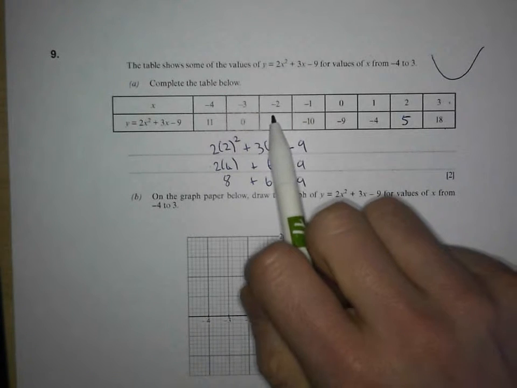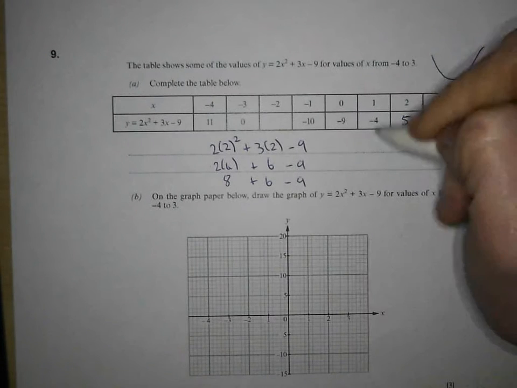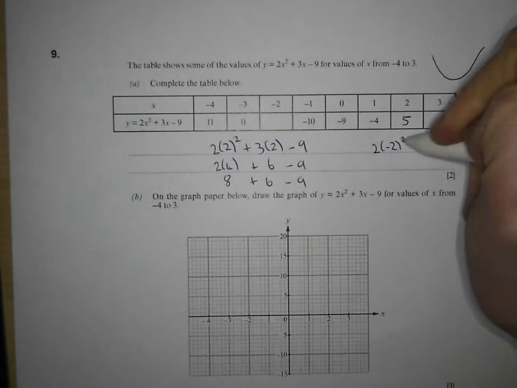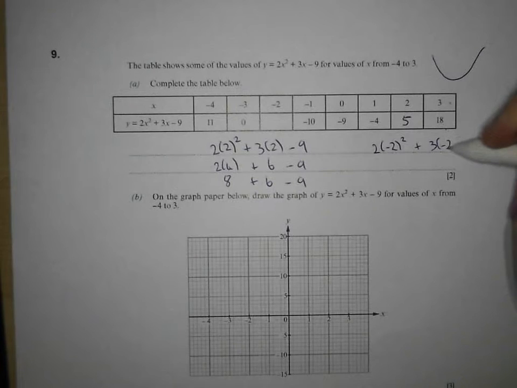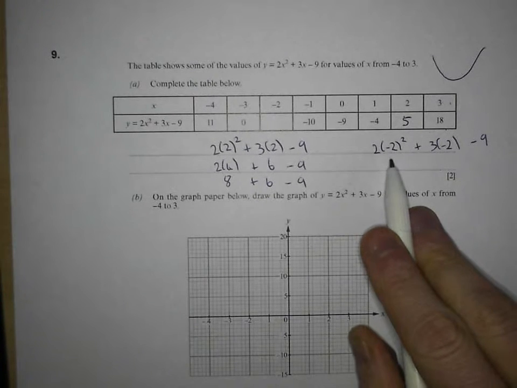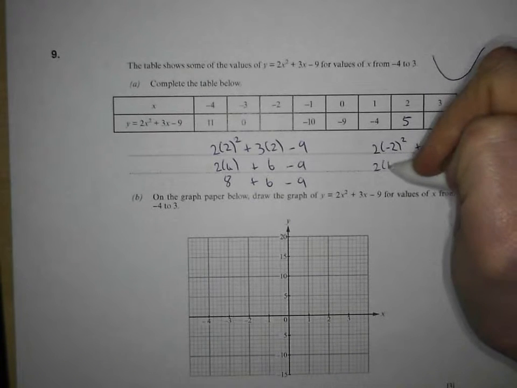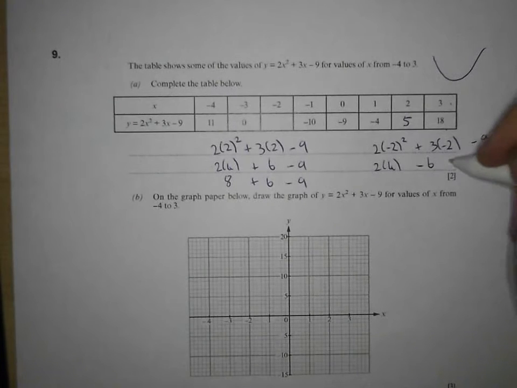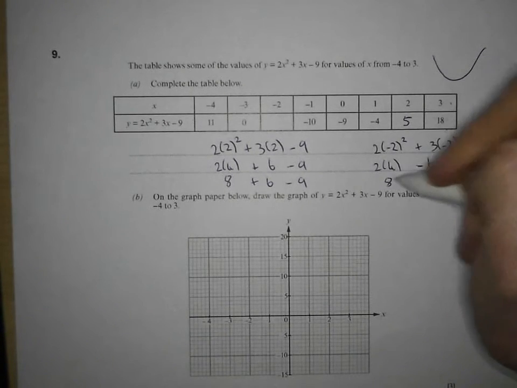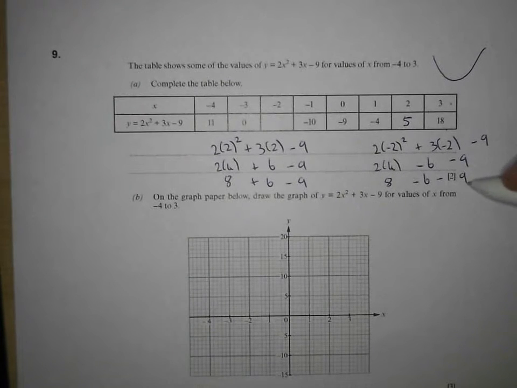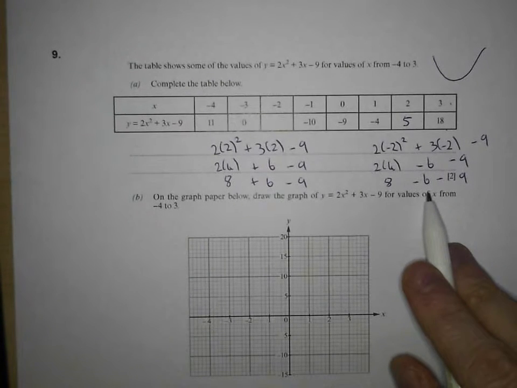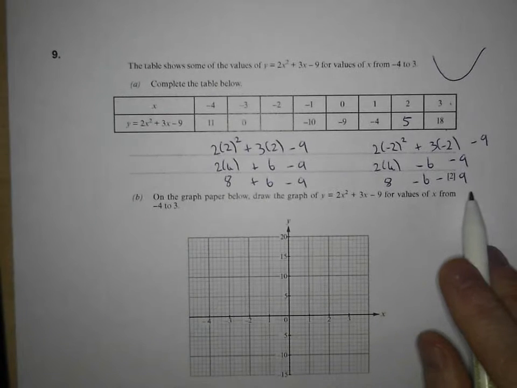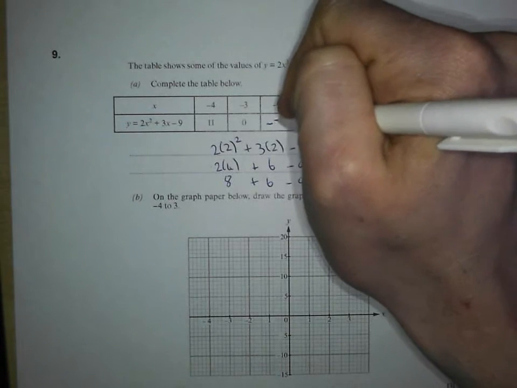What about this one? You've got to be a little bit more careful with this. 2 lots of minus 2 plus 3 lots of minus 2. Sorry, 2 lots of minus 2 squared, plus 3 lots of minus 2, minus 9. Well, minus 2 squared is still positive 4, so that's still 2 lots of 4. But then we've got 3 lots of minus 2. That's minus 6 this time. Take away 9. Okay, 2 lots of positive 4 is 8. Take away 6. Take away 9. 8 take away 6 is going to be 2. Take off 9, I think it's going to go down to minus 7.